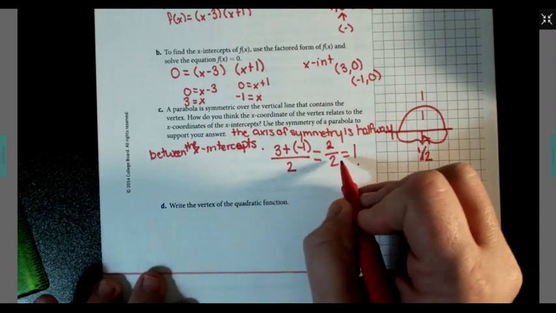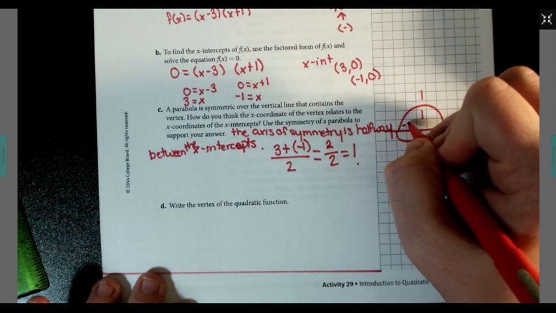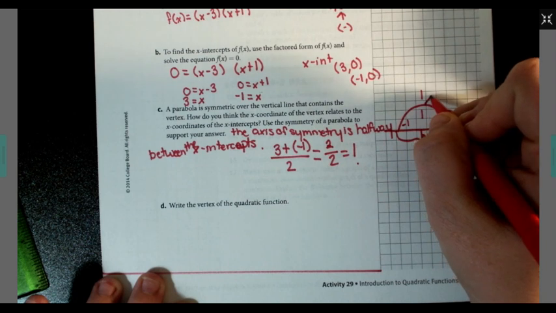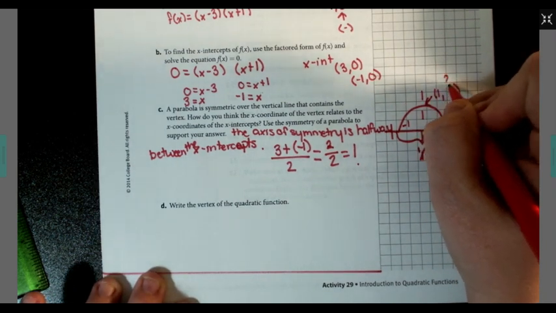I know the x value now of this line, because say, for instance, this is negative 1, this was 3. So this is 1.